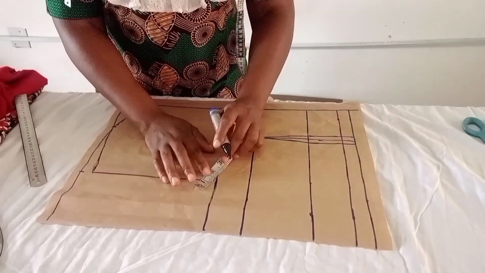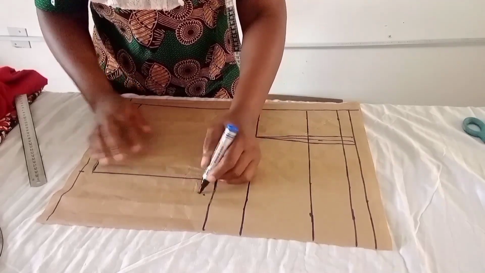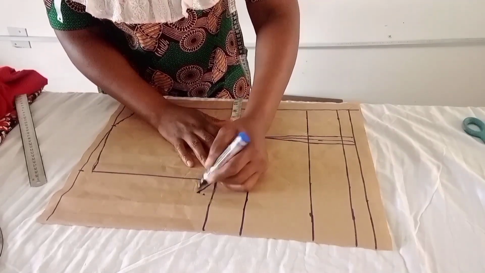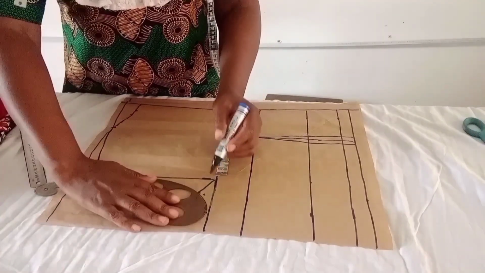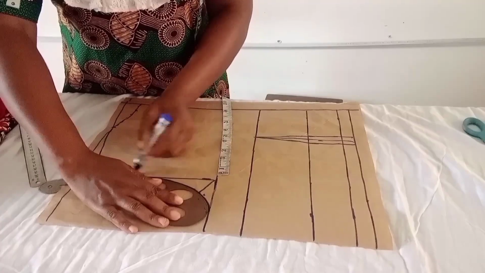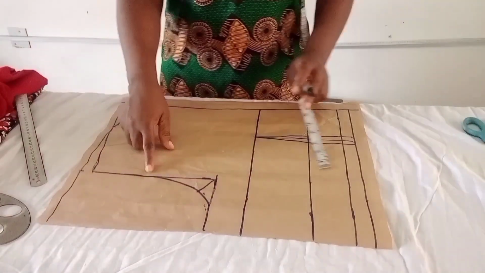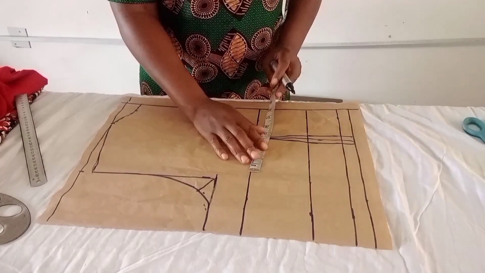and you can use your dotted line, shoot out a 1 inch arrow or 1.5 inch. This is 1 inch. I will shoot arrow like this. With this arrow, you can connect it with your dotted line, or you use your curve ruler like this. So this is my back armhole. Now the back armhole and the front armhole are not the same because of the shape.